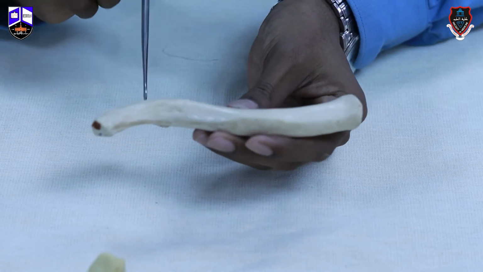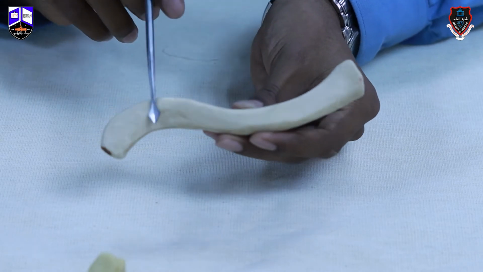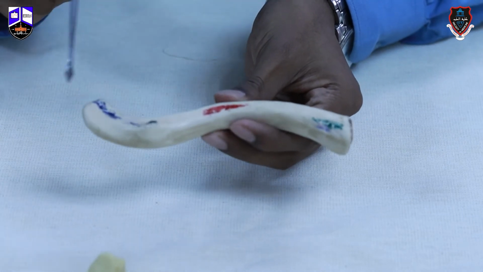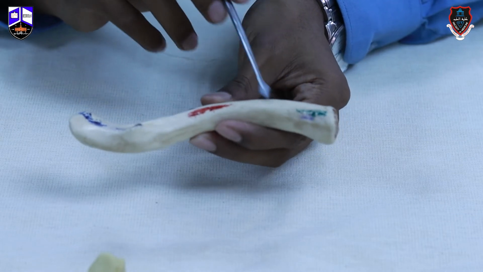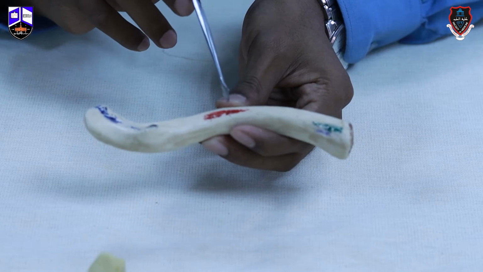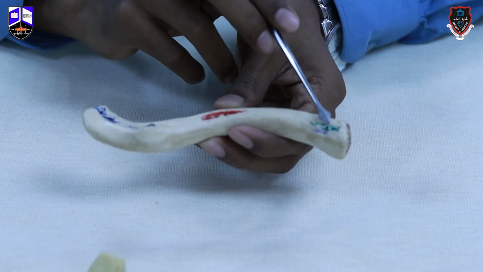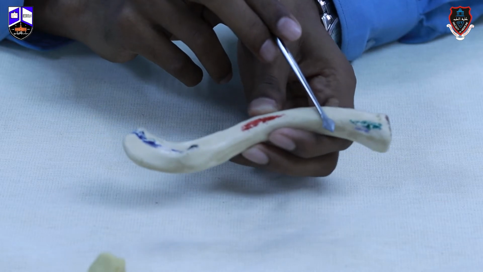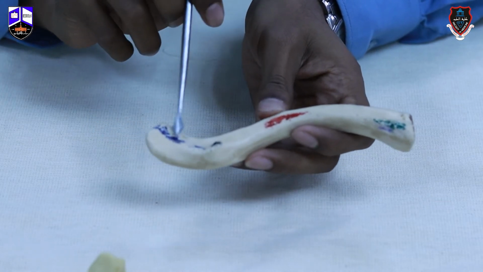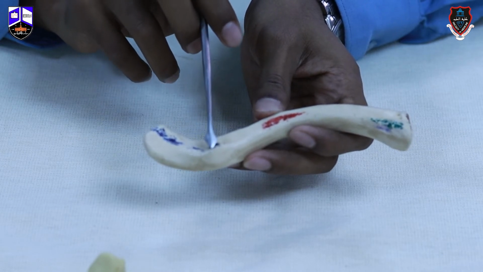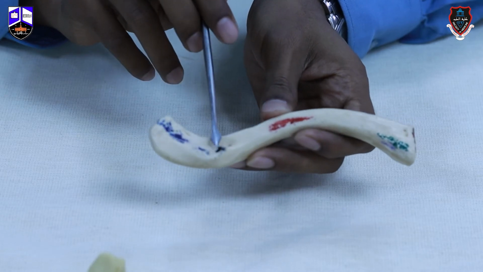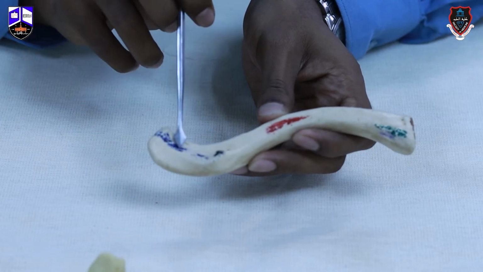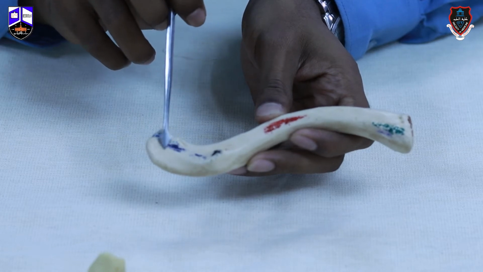It has 2 surfaces. The superior surface, which is smooth, and an inferior surface, which is rough. Actually, the inferior surface is roughened by the attachment of ligaments. For example, medially it is roughened by the attachment of the costoclavicular ligament, and on the lateral aspect there is a tubercle called the conoid tubercle that gives attachment to the conoid ligament, and this line called the trapezoid line for the trapezoid ligament.